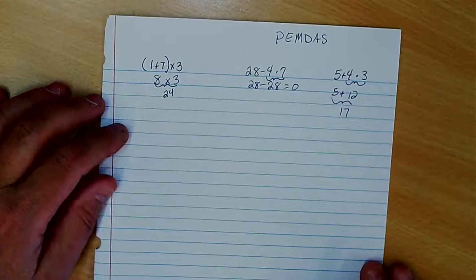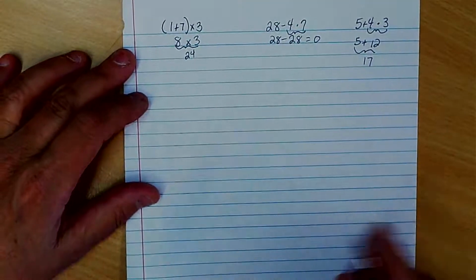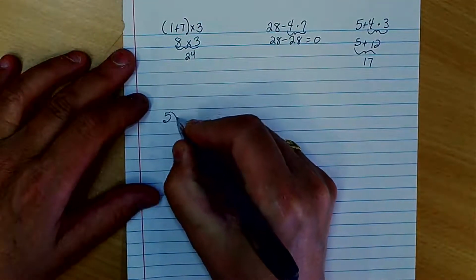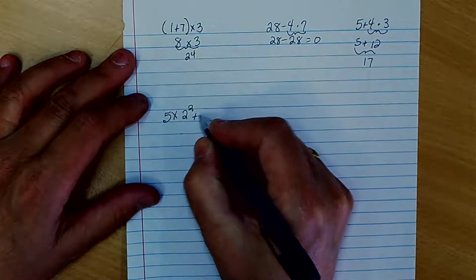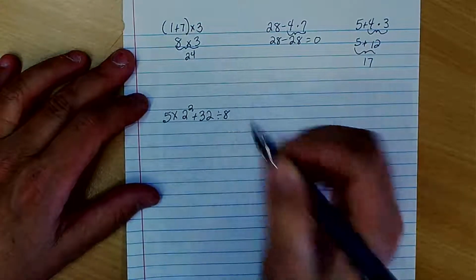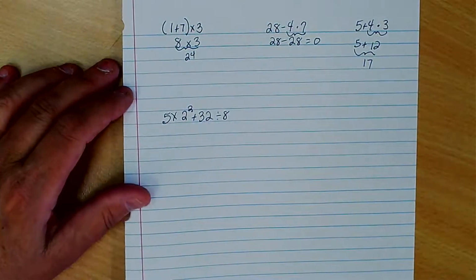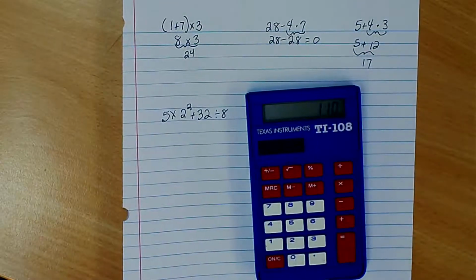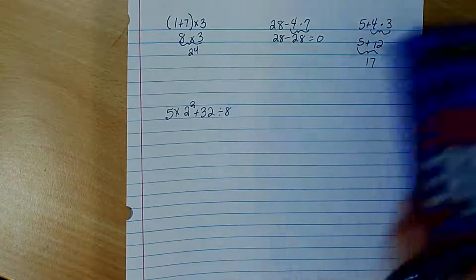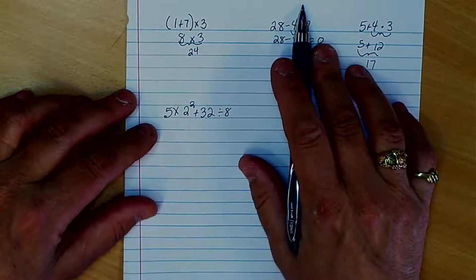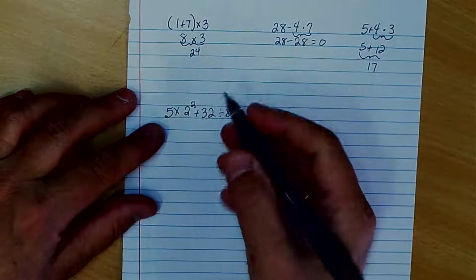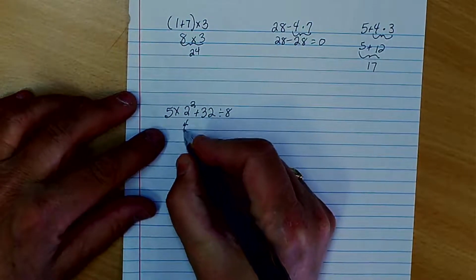Okay, I think I'm going to drop down to like number 10. Show you how to do that one. A little more complicated here. 5 times 2 raised to the power 2 plus 32 divided by 8. If you were to put that into a calculator like this, it would give you the wrong answer because this type of calculator does not know order of operations. The others would probably figure it out. First thing, parentheses, there aren't any. Exponents. 2 to the power of 2 is 2 times 2. That's 4.